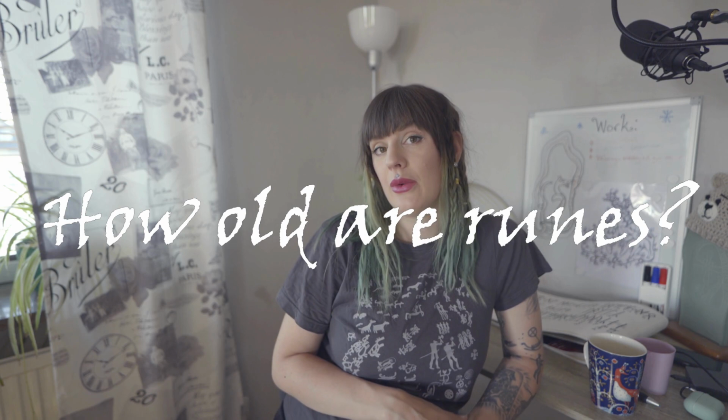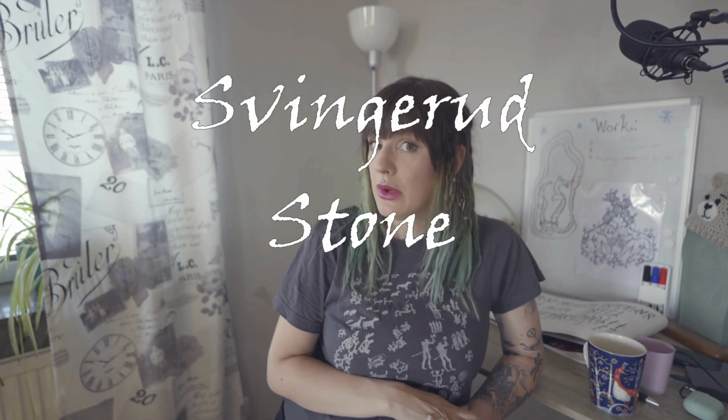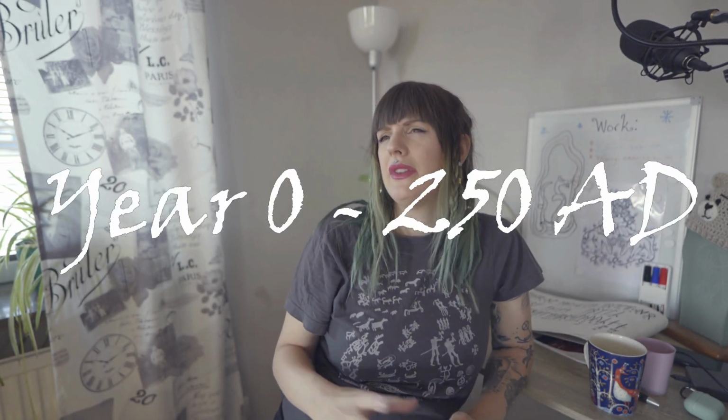Runes are very old. The oldest rune find we have in 2023 is the Svingerud stone that they found in Norway. And the Svingerud stone's runes are from around the year 0, which, I mean, that's a whole lot. That's a long time ago, up until 250 AD, which is very exciting. It means that these symbols have been around for much, much longer than we could ever anticipate.